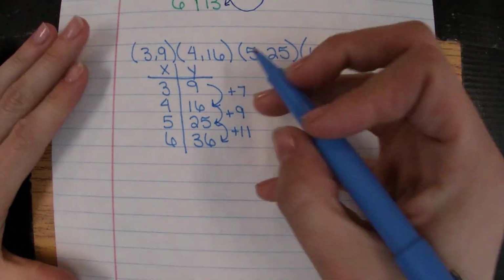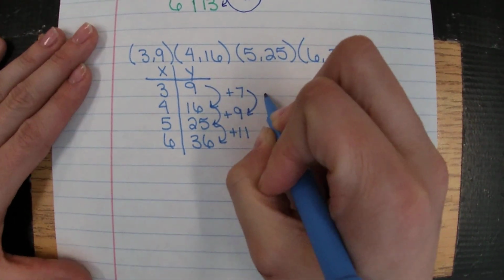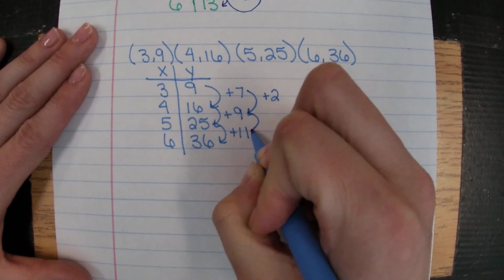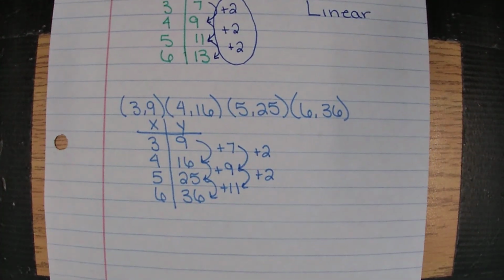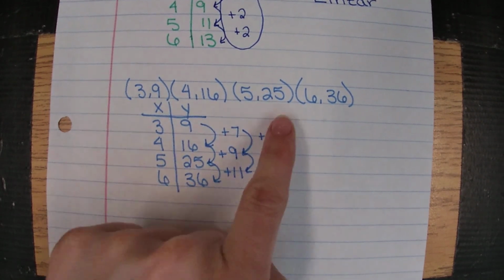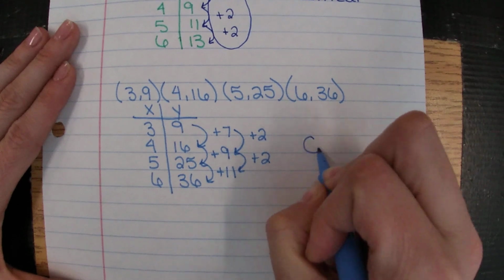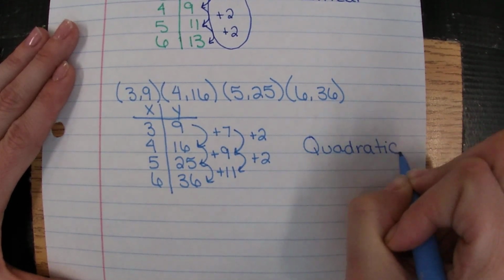Okay, so I'm going to do this again. Now I'm going to take the values I got here and add again. So from 7 to 9 gives me a plus 2, and from 9 to 11 gives me a plus 2. So now I'm getting it to match on the second time out. When it matches on the second one, we know that this is quadratic. That's our exponent of 2, which is why it matches on the second time.